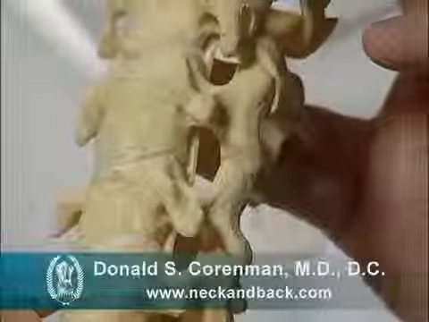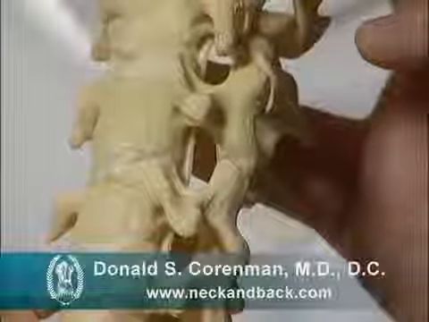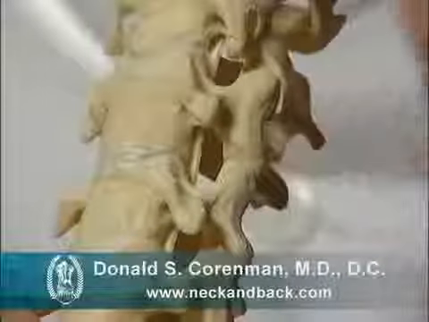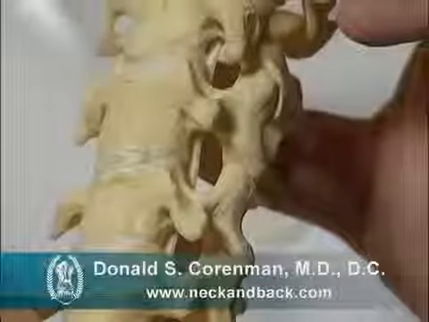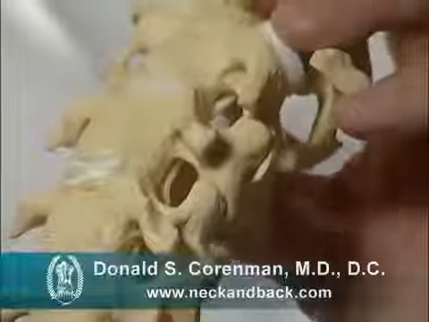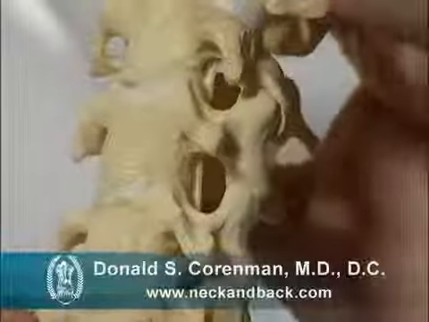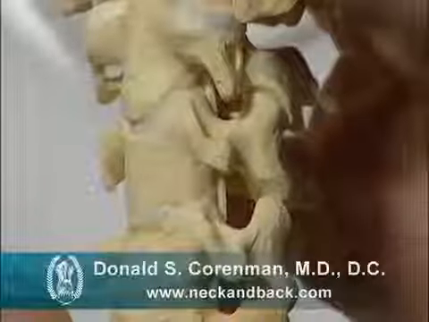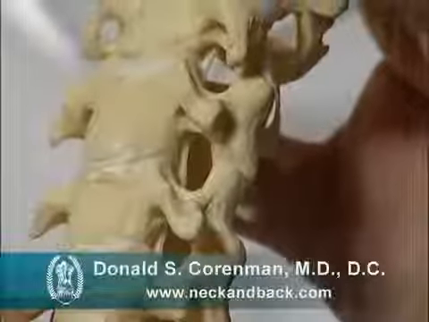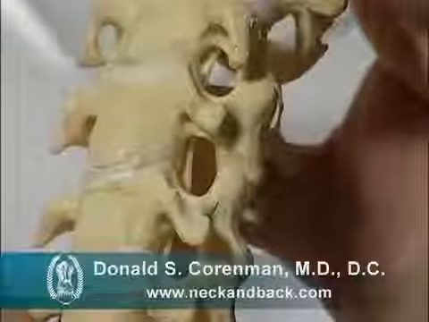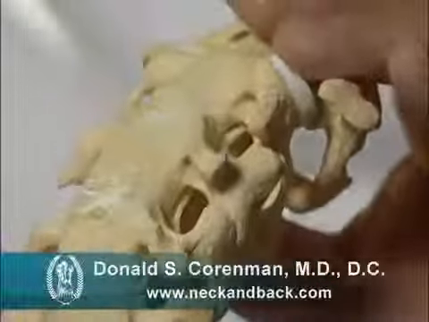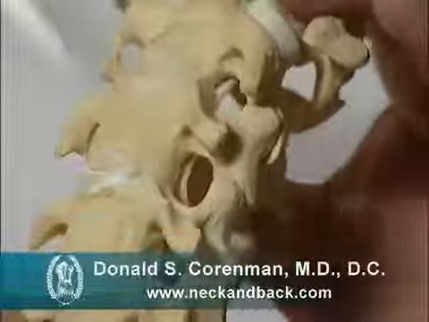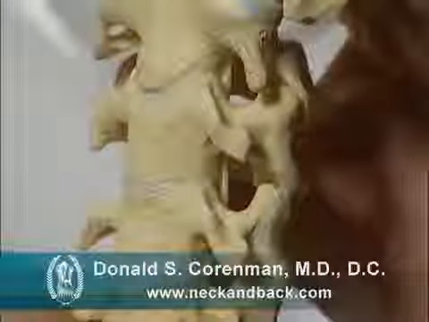This is a close-up of a model of the cervical spine, and it demonstrates the nerve hole that the nerve exits out of. You'll see that when you bend backward, that nerve hole actually gets smaller, and when you bend forward, that nerve hole gets larger. That's important if you have either a bone spur or a disc herniation. You won't want to bring your neck back because that'll hurt your neck, shoulder, and arm. You'll want to keep your head a little bit forward.